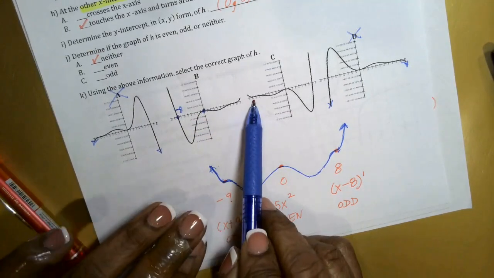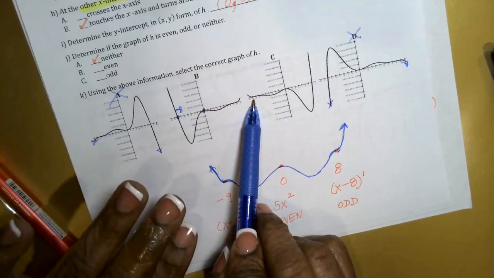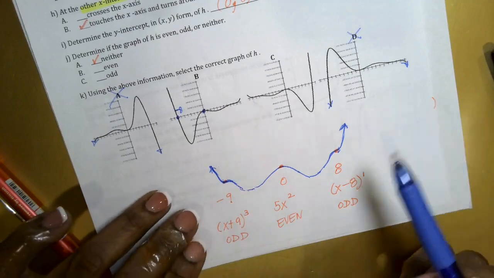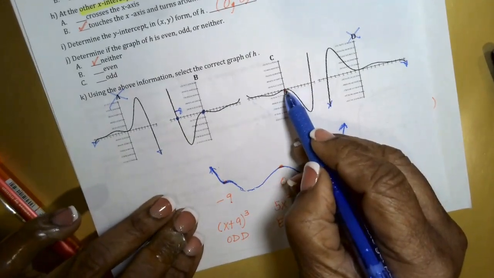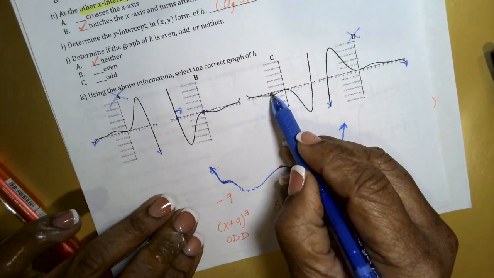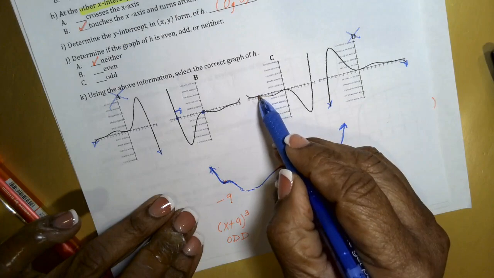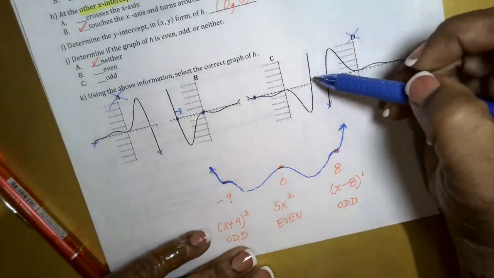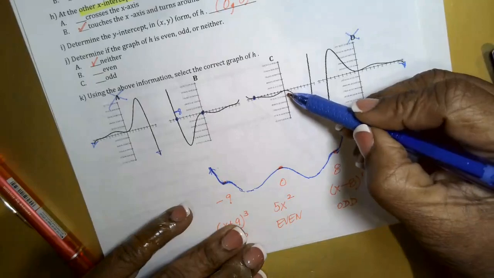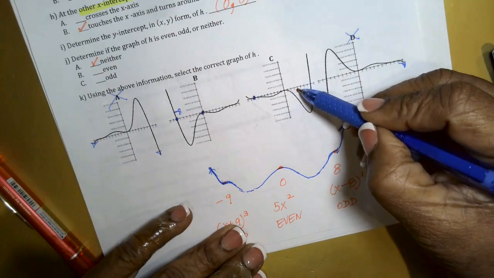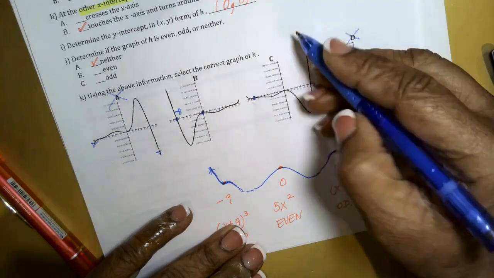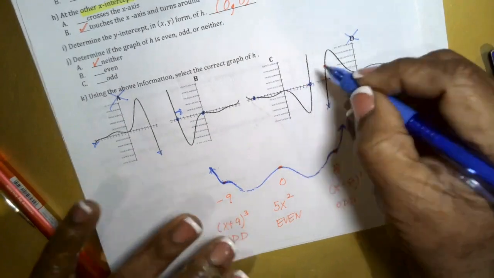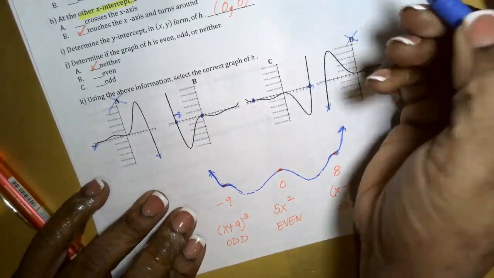We're looking for our negative x-intercept to be at -9. 0, 1, 2, 3, 4, 5, 6, 7, 8, 9, right here. Okay, and then +8 on this end. 1, 2, 3, 4, 5, 6, 7, 8. So C is the correct choice.